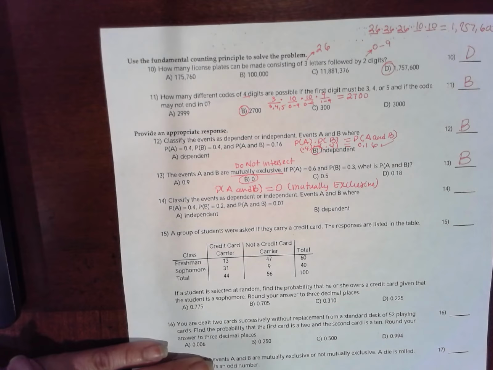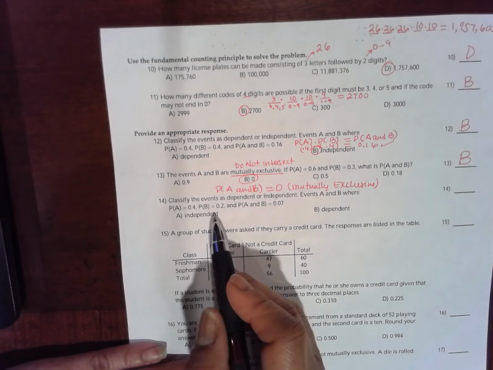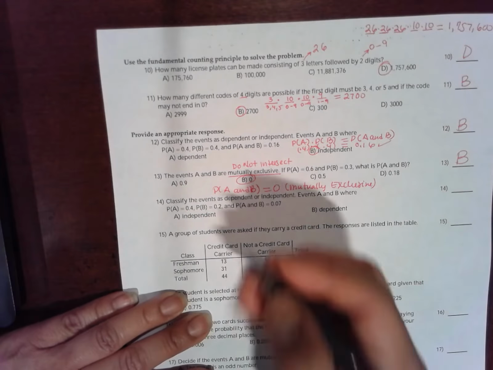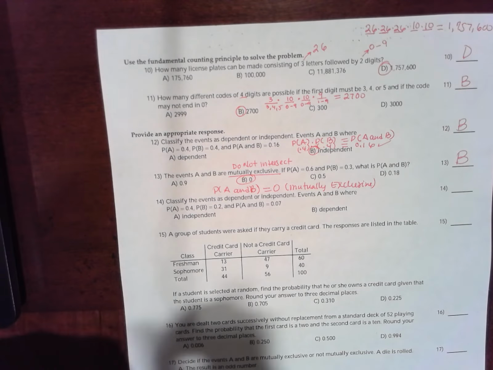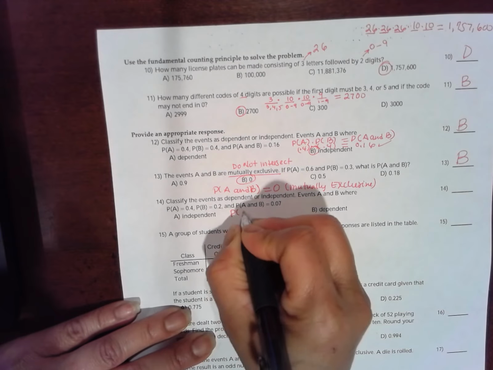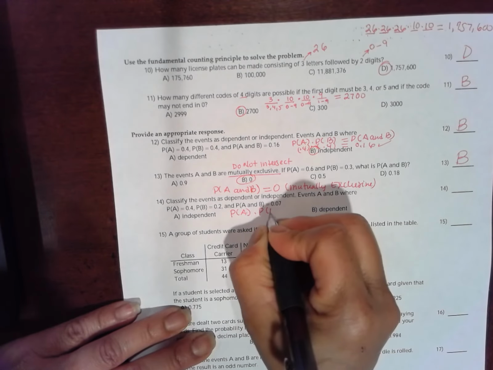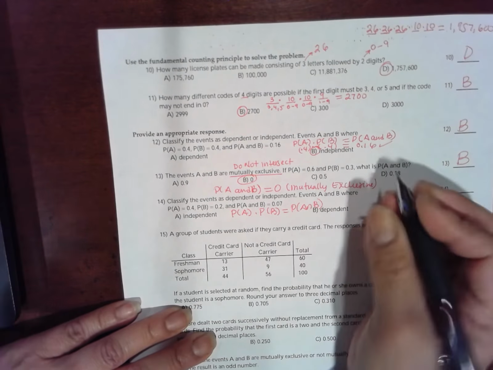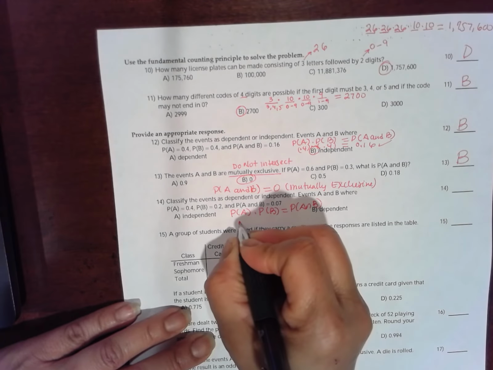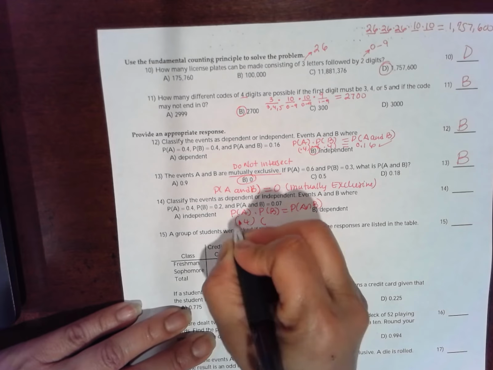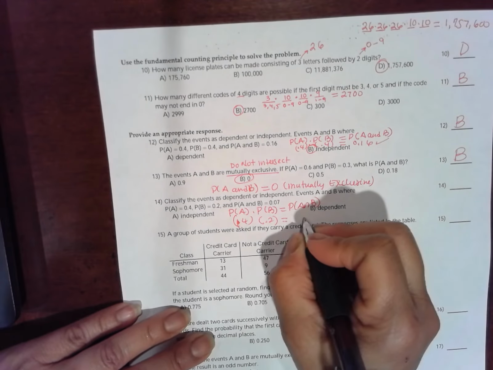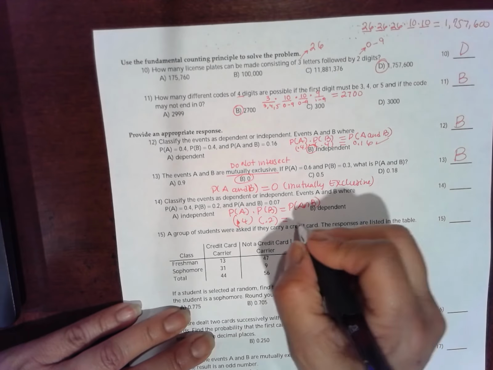Classify the events as dependent or independent. So they're giving you the probability of A is 0.4, the probability of B is 0.2, and the probability of A and B is 0.7. So again, in order to decide whether they're independent or dependent, this must be satisfied. The probability of the product must be equal to the probability of the intersection. So the probability of A is 0.4, the probability of B is 0.2, and it's given to you that the probability of A and B is 0.07.